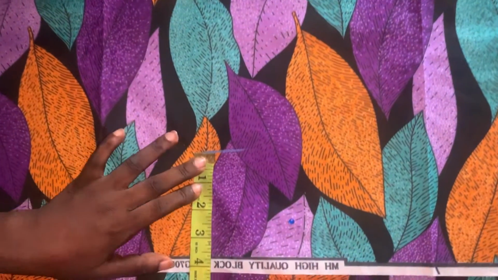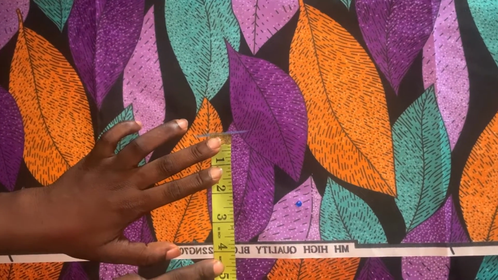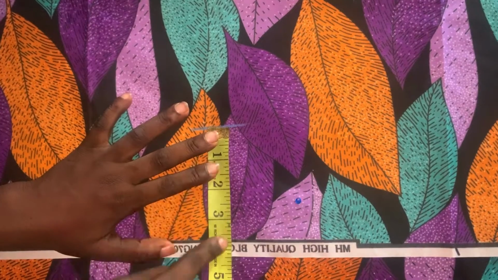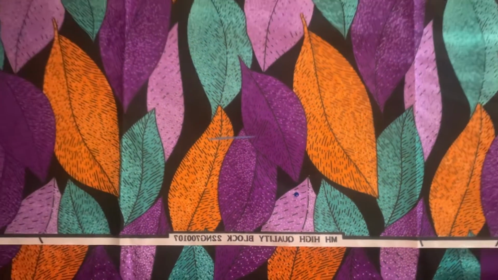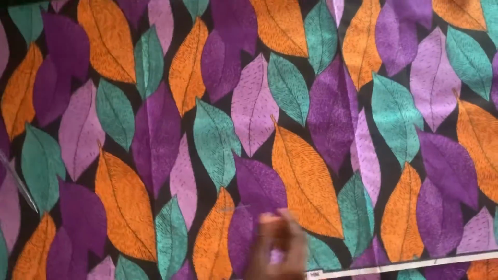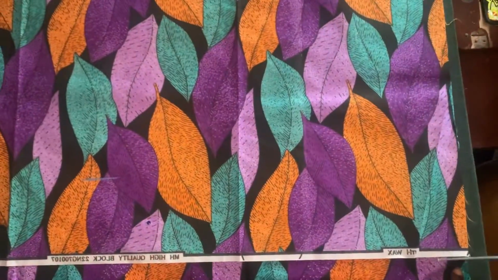Then we are going to add our sewing allowance to bring out our body measurements. I'm going to add just 4 inches to it. So let's cut it out right now.